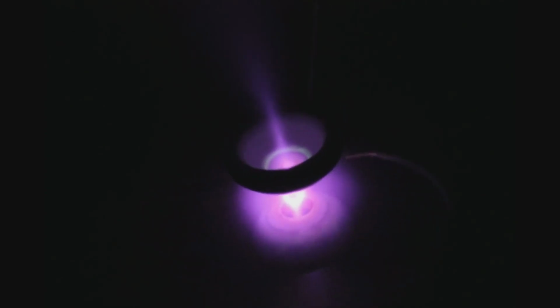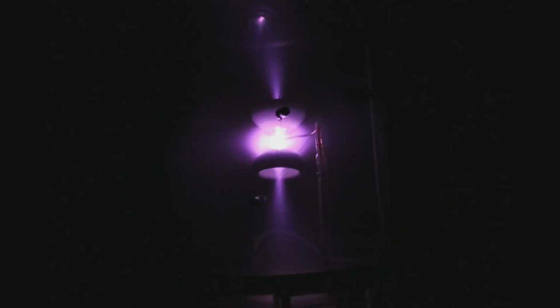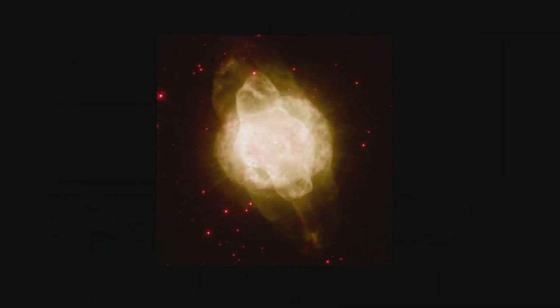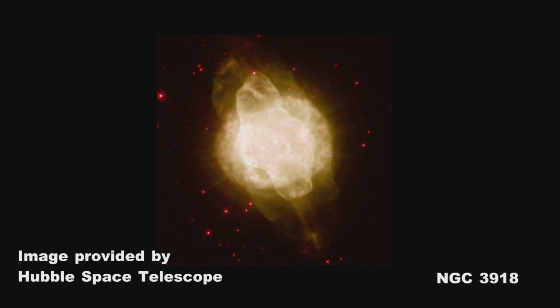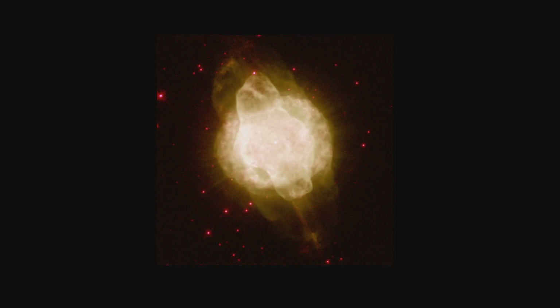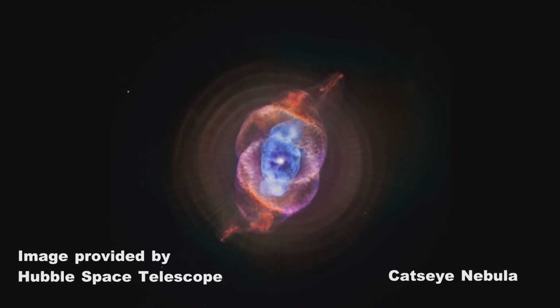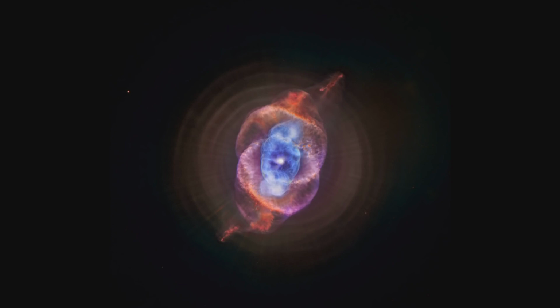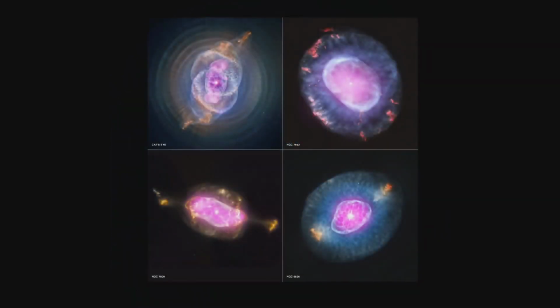Notice that in the vacuum chamber experiments, you can see that there is a brighter inner magnetic bubble in the middle of the outer magnetic bubble. In other words, there is a bubble within a bubble. In NGC 3918, we also see a bubble within a bubble. Then the Cat's Eye Nebula also has a bubble inside of a bubble formation that cannot be explained by the currently accepted theories. But when we apply the primer fields approach, you will see that these bubble-in-bubble structures are very easy to explain.